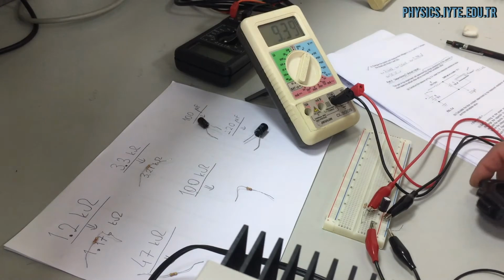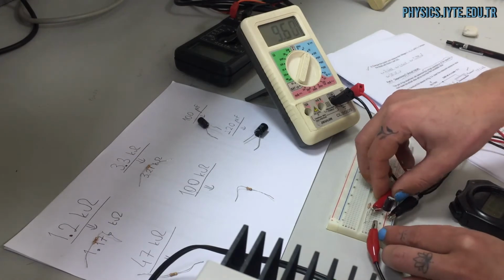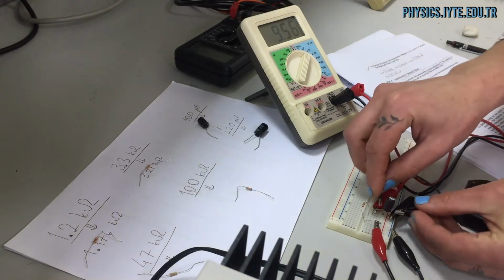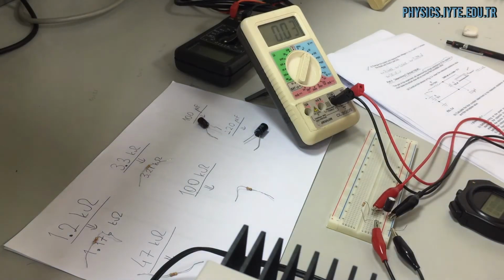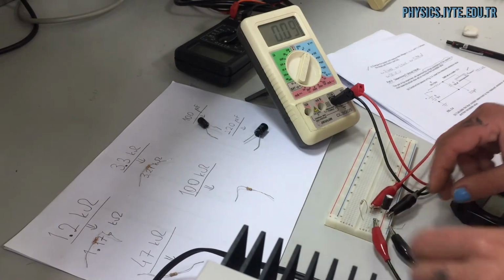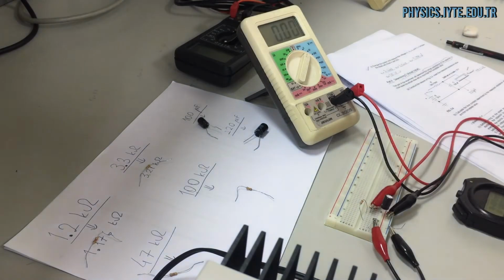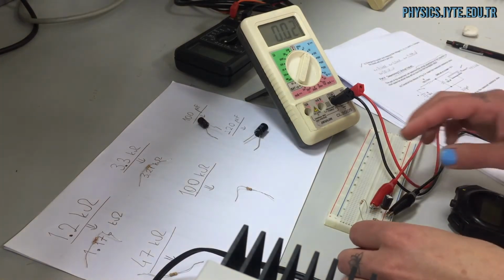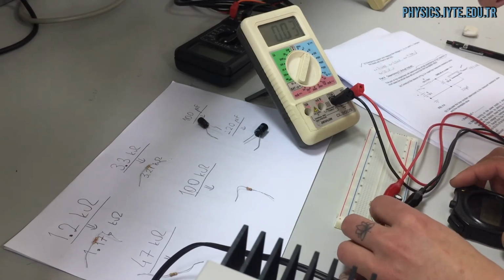So we will count the time, and when we see the voltage of 6.32, we will stop counting. So as I close the switch, I will start counting.